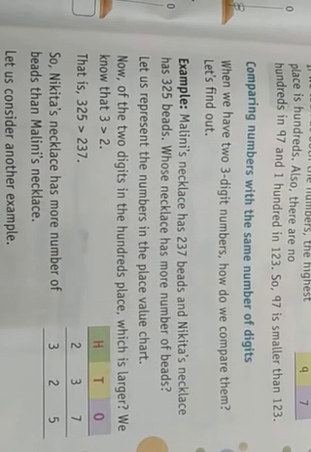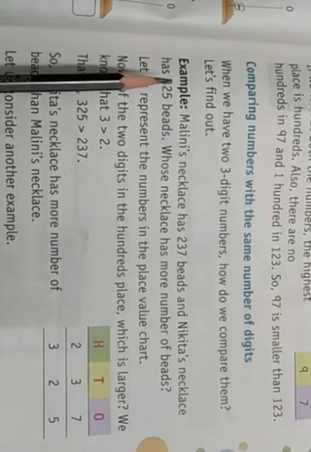As I told you, when one is a 2-digit number and the other is a 3-digit number, the 3-digit number is bigger. But when we have the same number of digits, how do we compare? Just understand this concept.